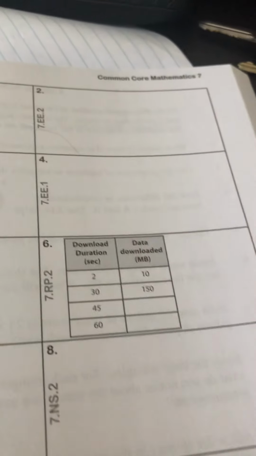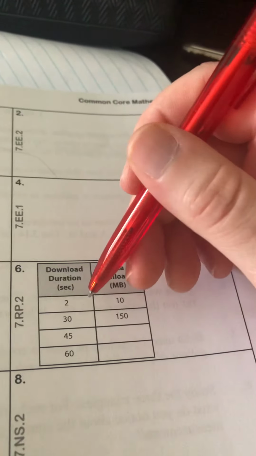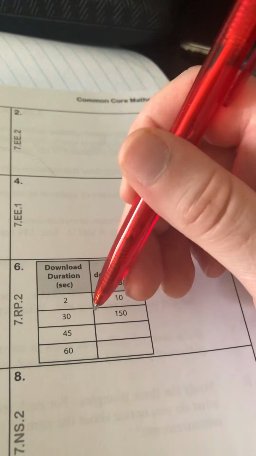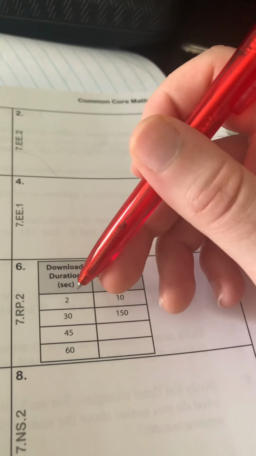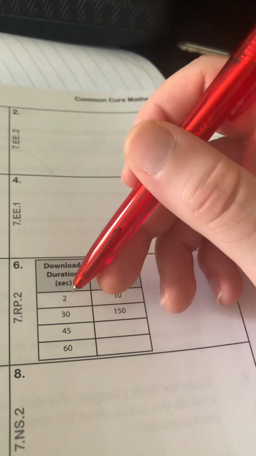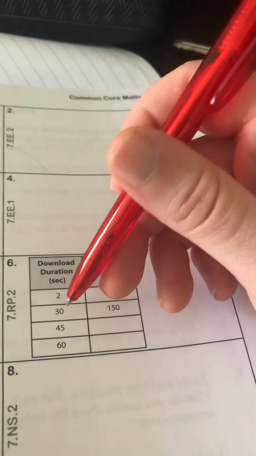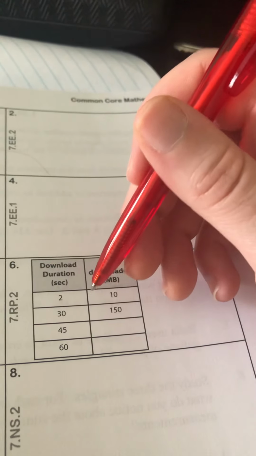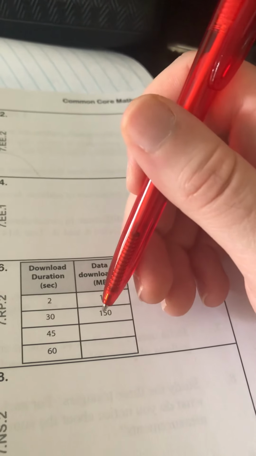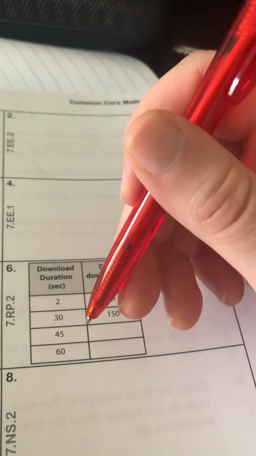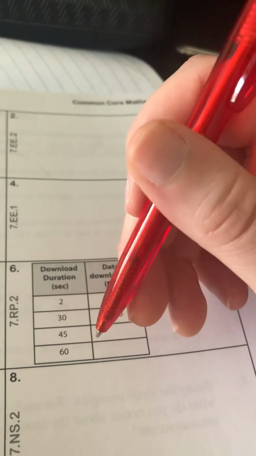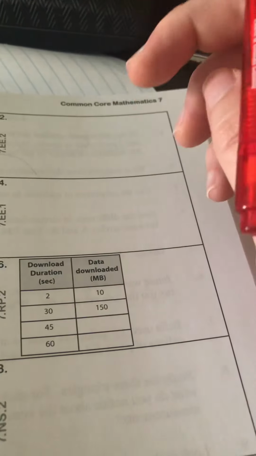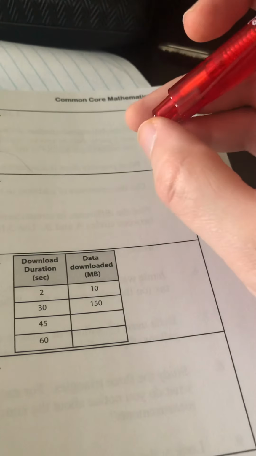So when I was talking about earlier, when some data is proportional, you have the same factor. So 2 times something equals 10 and 30 times something equals 150. Whatever factor, it should be the same. So if you do 10 divided by 2, you will get 5. If you do 150 divided by 30, you will get 5. So if you want to reverse that, 2 times 5 is 10, 30 times 5 is 150. So each time you're going up, you need to multiply by 5 to get your answer. So since you're multiplying by 5, that means your constant of proportionality is also 5, because that's what you multiply by every time.